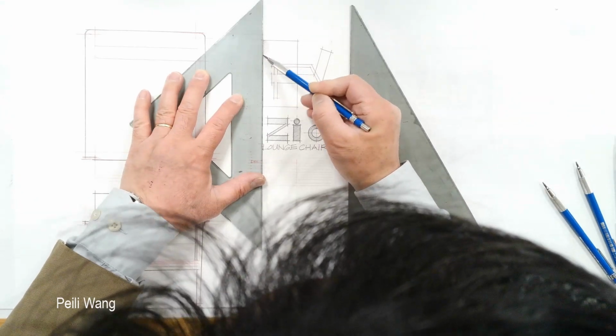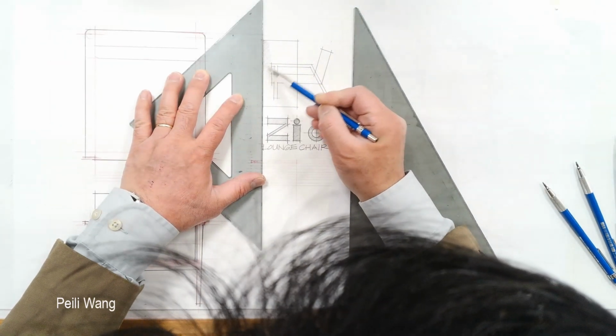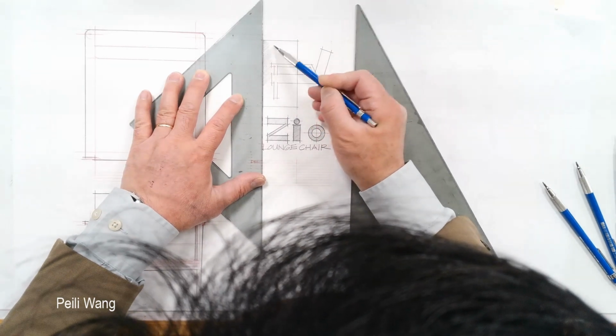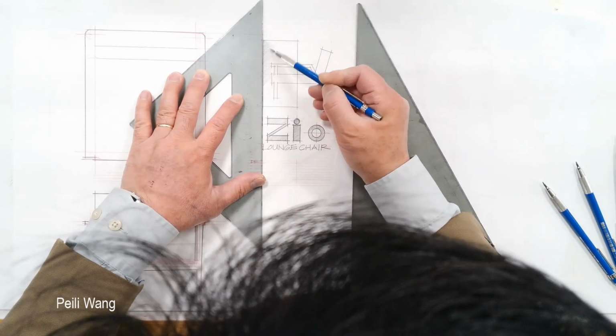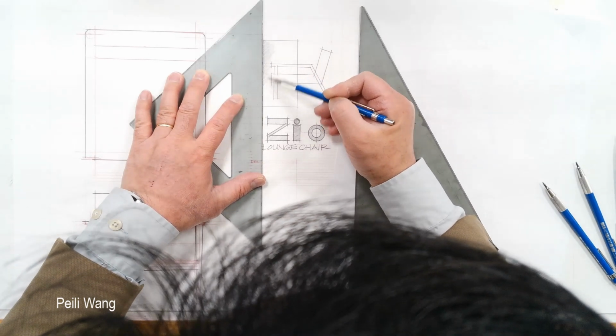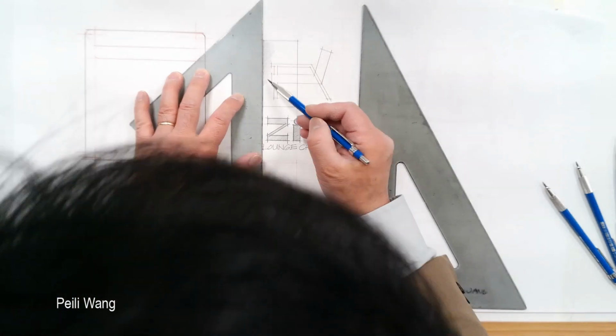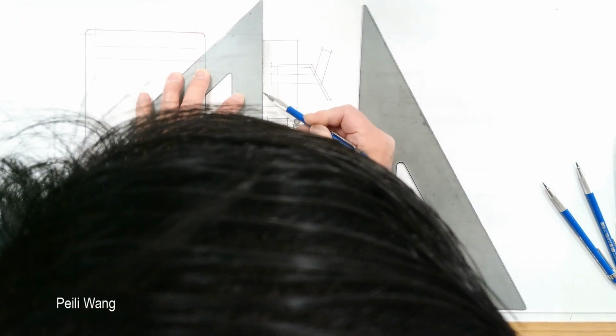Diagram. See? Shade or not shade is not mandatory. Just depending on design.